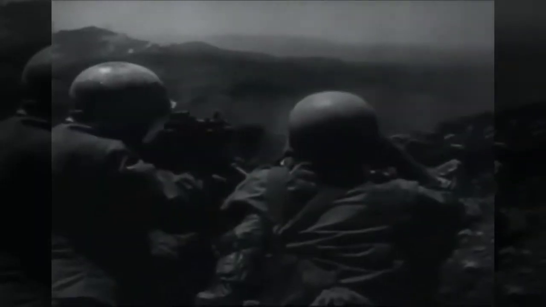He used propaganda, youth organizations, and terror tactics to control the population and suppress dissent. Mussolini's vision of a new Italian empire led to aggressive expansion. In 1935, Italy invaded and occupied Ethiopia, demonstrating its imperial ambitions.